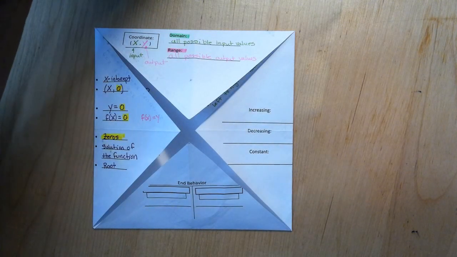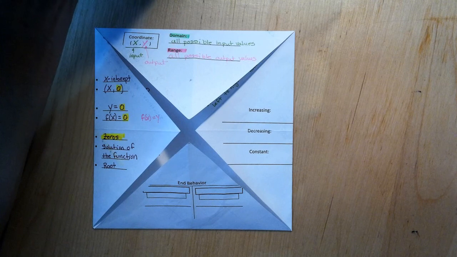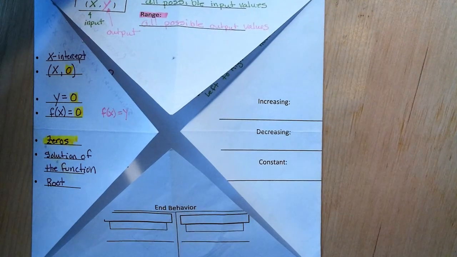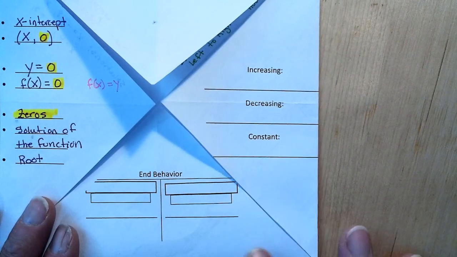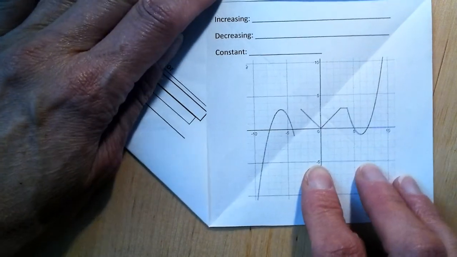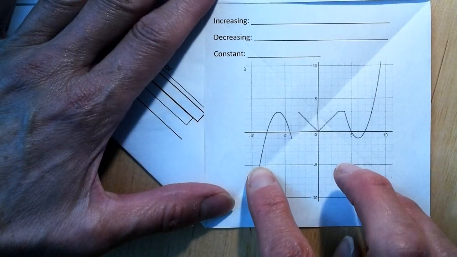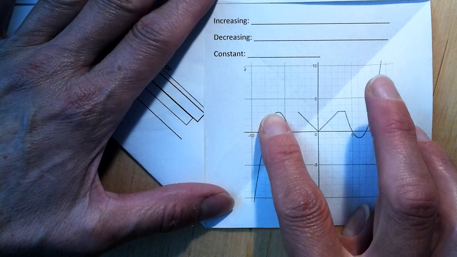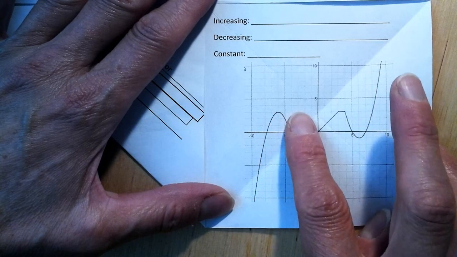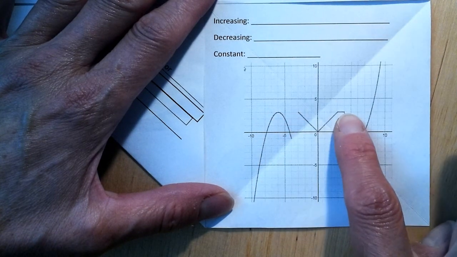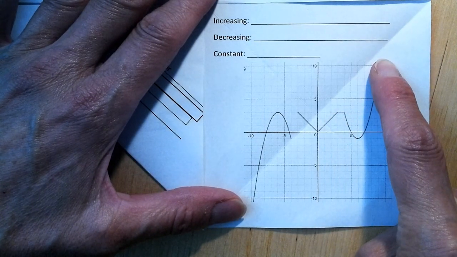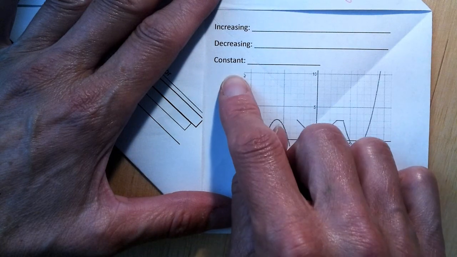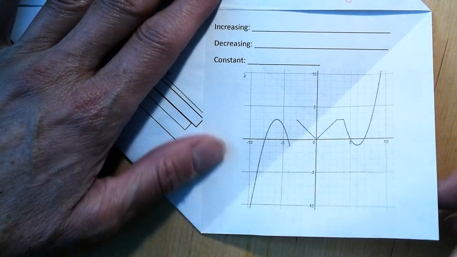In this video, we're going to talk about increasing, decreasing, and constant intervals of a function. So what I'm talking about is when we look at a graph, notice how this is going up, then it's going down, this is going down, then it's going up, this is staying constant, this is going down, then it's going up. Okay, so that's what's meant by increasing, decreasing, and constant interval.